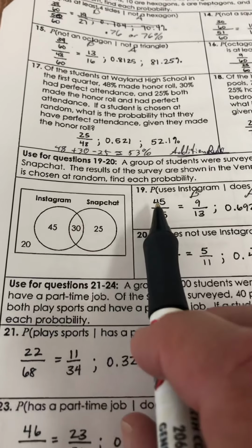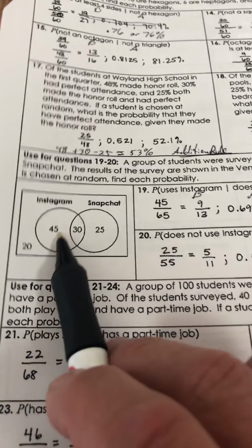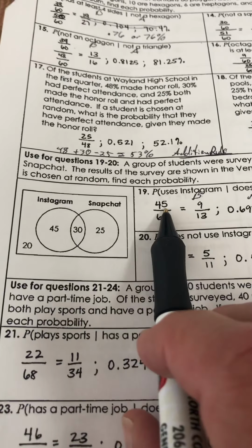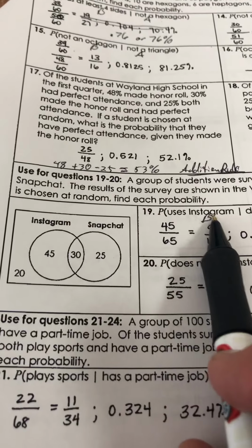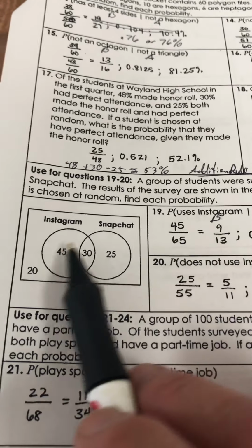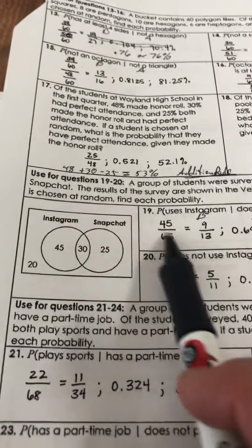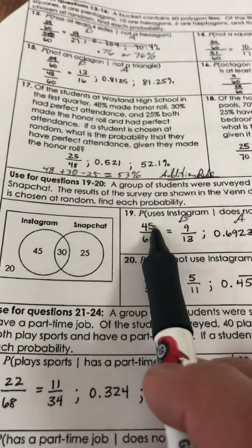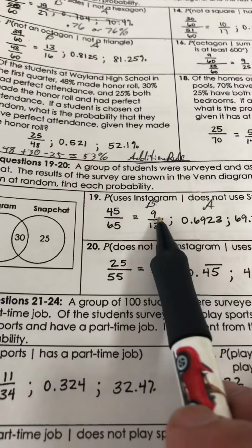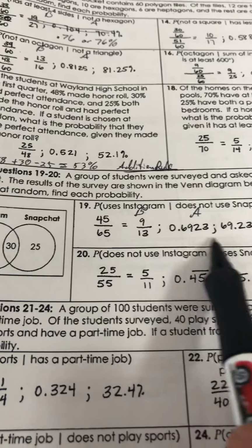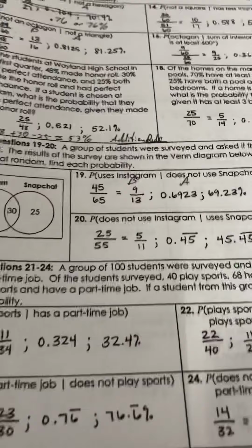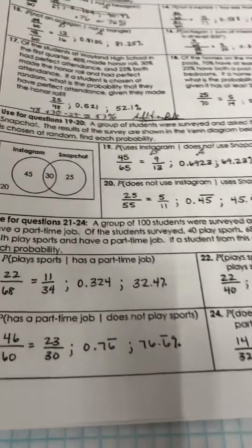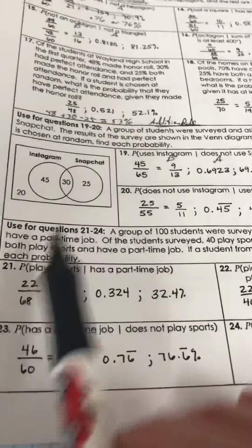And then uses Instagram, we have the 45. That's going to be the intersection, using the Instagram and not using Snapchat. So that's why it's 45 alone. So it's already done for you. So you just do the 45 divided by 65. You could reduce it down to 9/13 and just get a little over 69%. I'm going to jump down to, and you could see 20 and some of these other ones, that's okay. I'm going to jump down to 21.